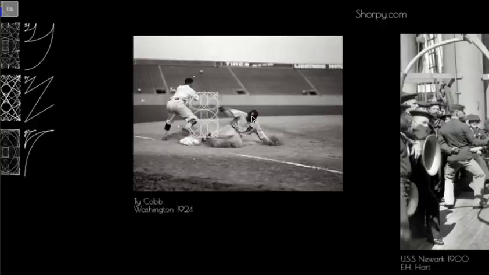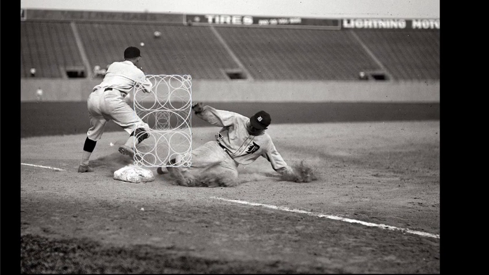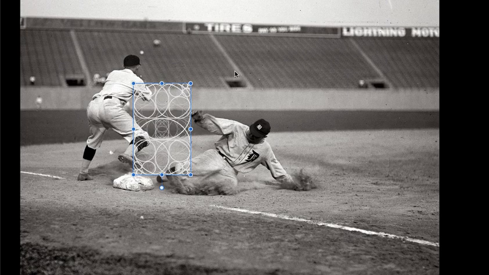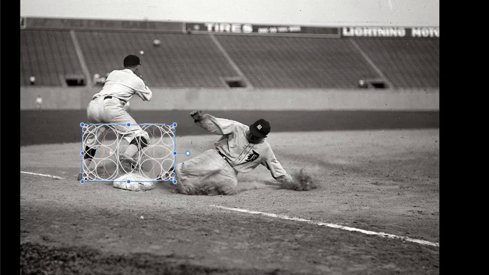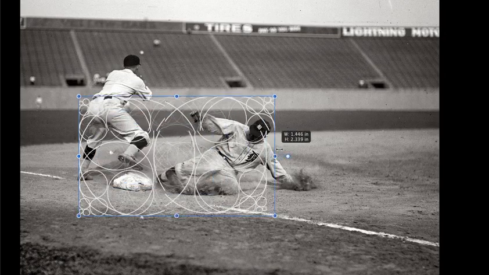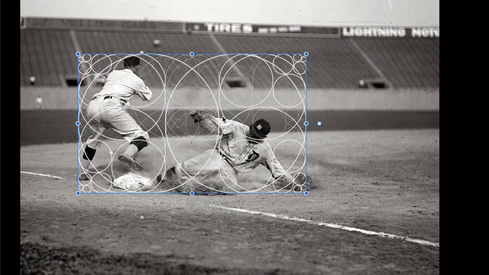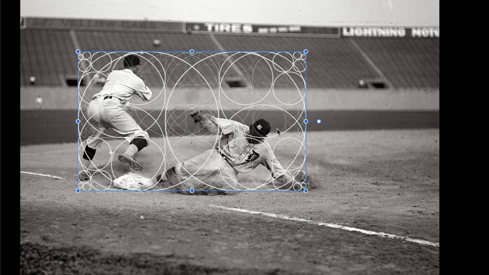Now we'll try a little Ty Cobb here, sliding into third base, it looks like. Go from his arm again, another beautiful Phi rectangle.